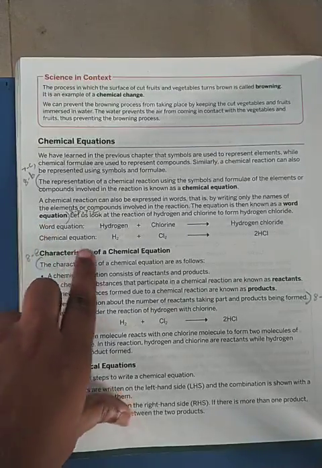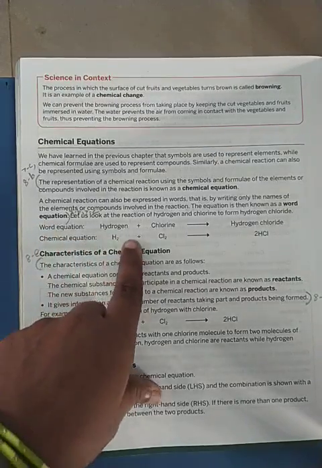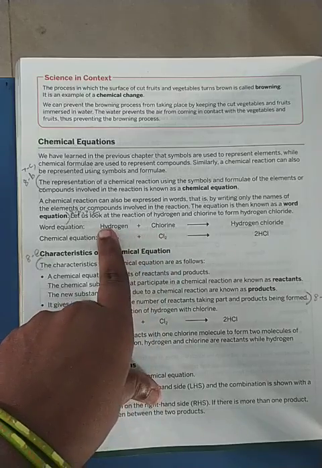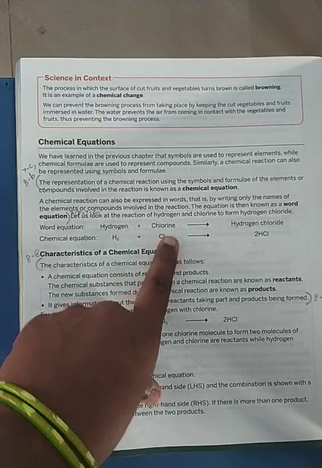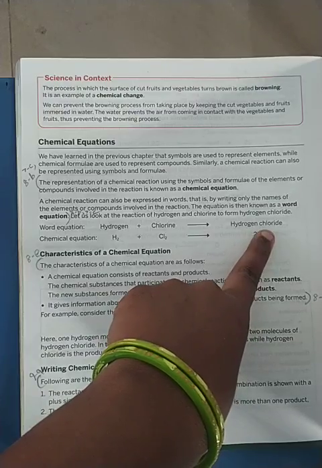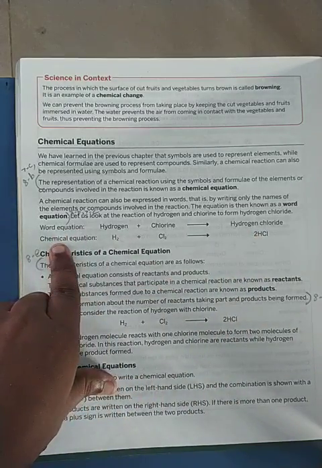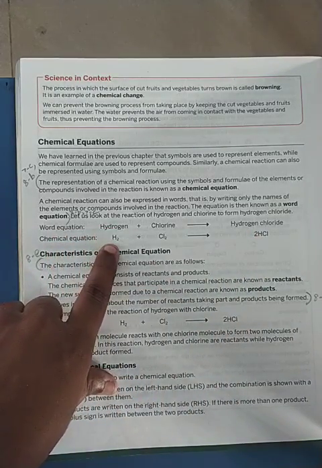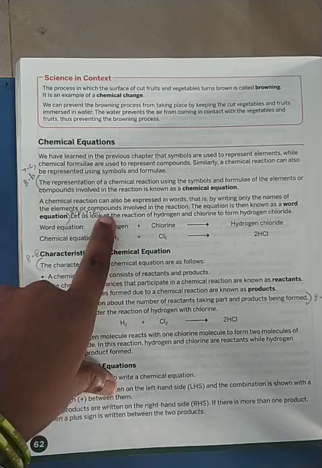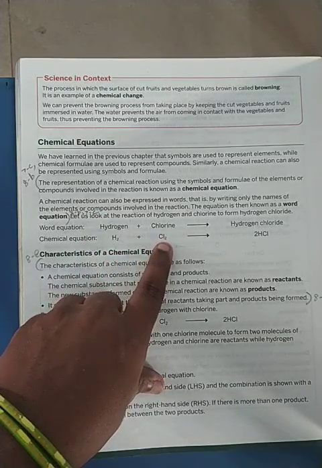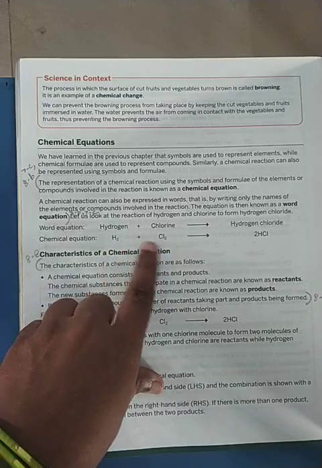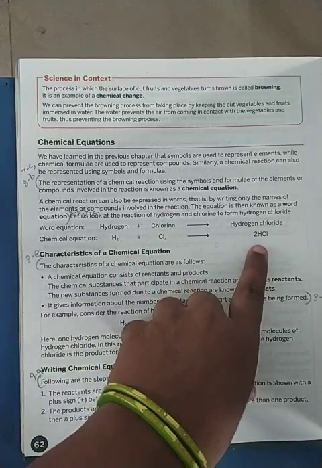For example, the word equation is: hydrogen plus chlorine. I am fully writing the word hydrogen, H-Y-D-R-O-G-E-N, plus chlorine will give me hydrogen chloride. Whereas for my chemical equation, I am going to use the symbols and formulas. The symbol for hydrogen is H2. Then the symbol for chlorine is Cl2. So when these two are combined, I get hydrogen chloride.